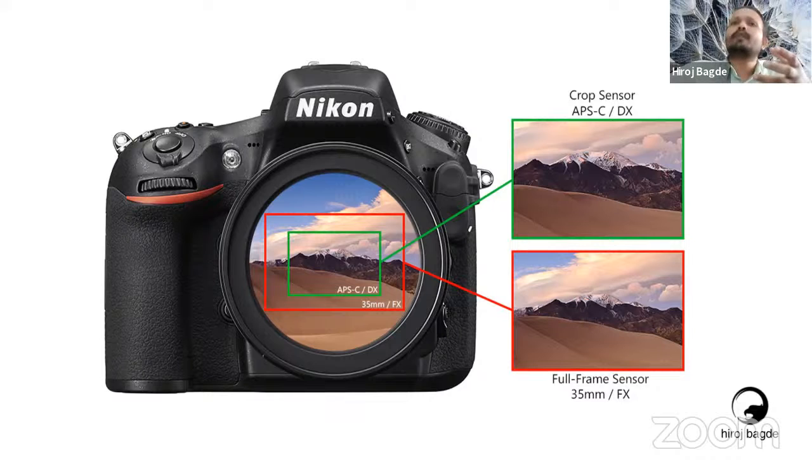It's not about what your camera body is. It is about what you look through the camera and what kind of lights are there. Tomorrow we are going to talk about lights. Lights for me is one of the most important things when we go ahead for macro photography. So crop sensors and full frame sensors, anything you can buy.